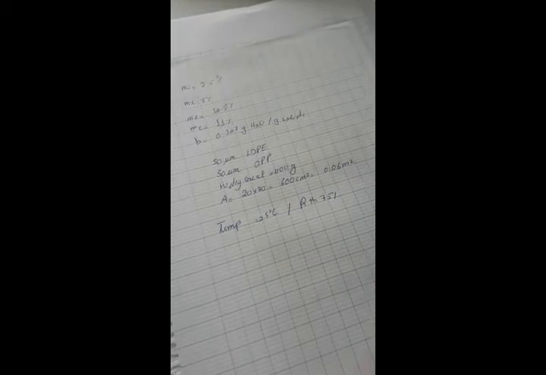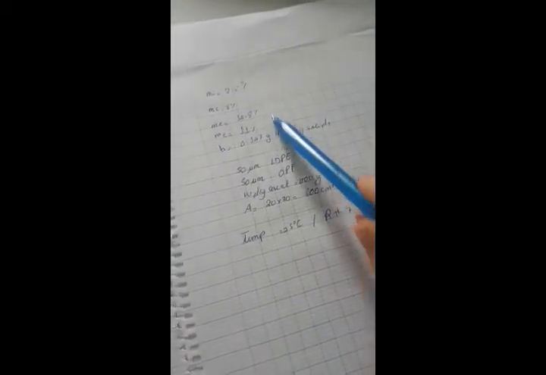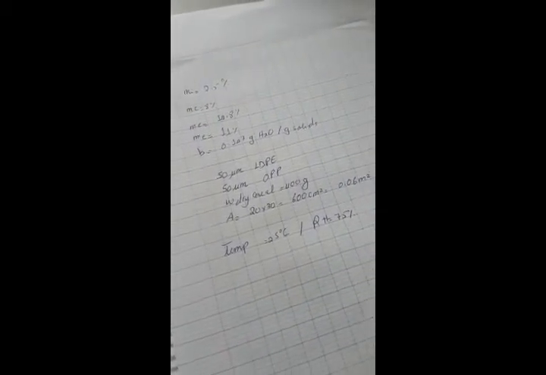Okay, so let's start. We have two equations. I have written the given over here while I was reading, and I have calculated the surface area, the temperature conditions, and all the given that was provided inside the question. We have two equations that we have to take into our mind.